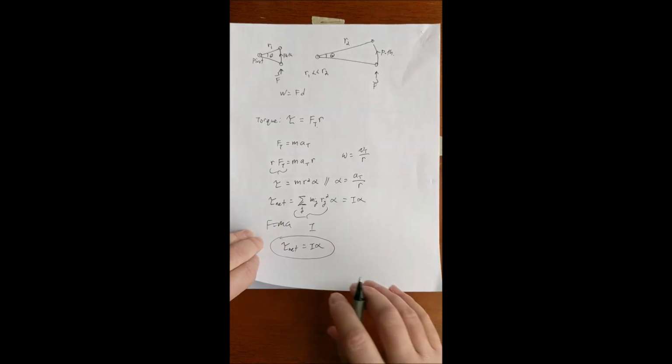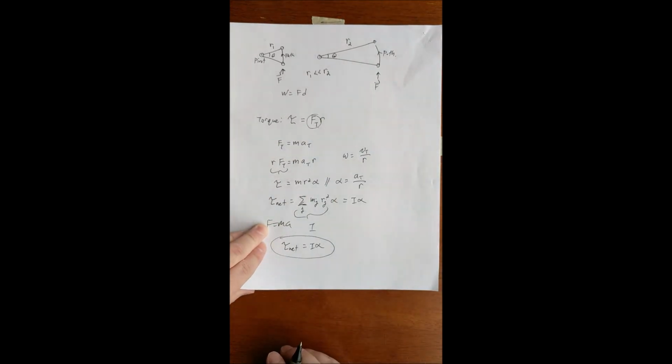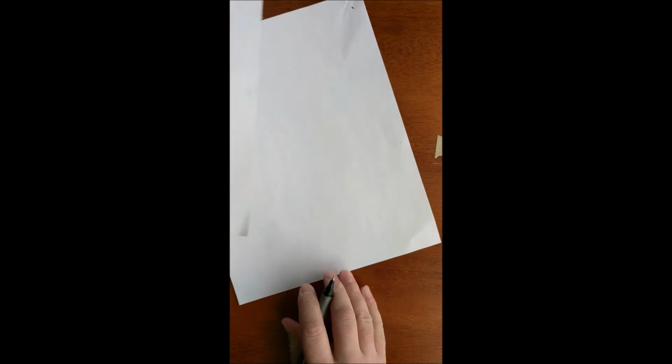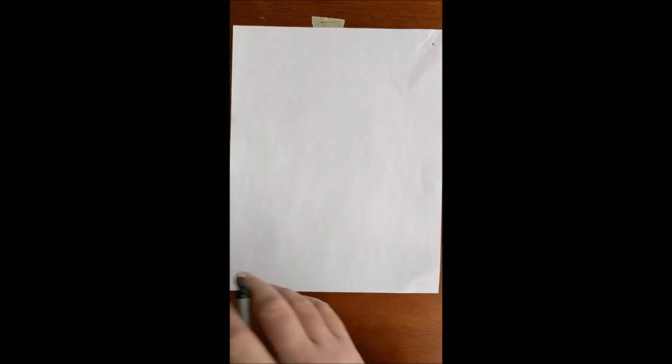So the next bit is figuring out what to do with this force tangential. All right, I'm going to get some more paper. I'll be right back.